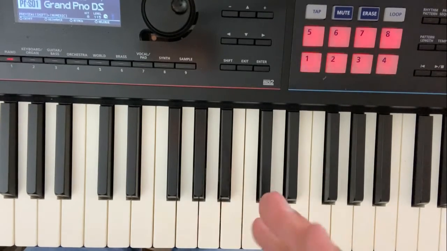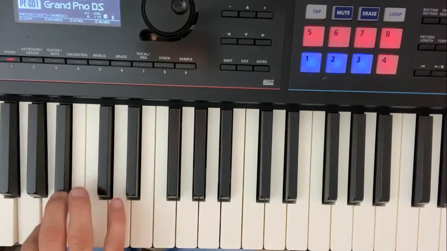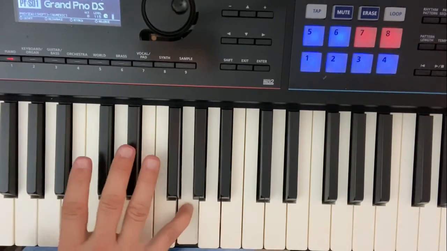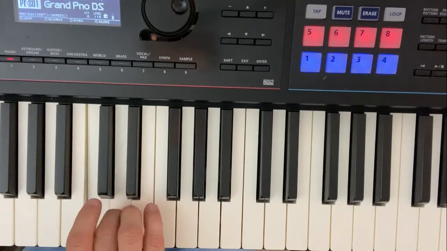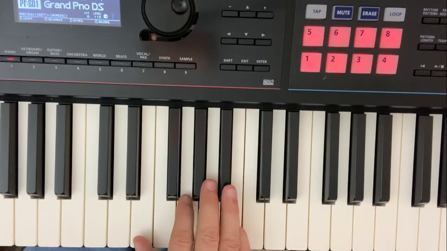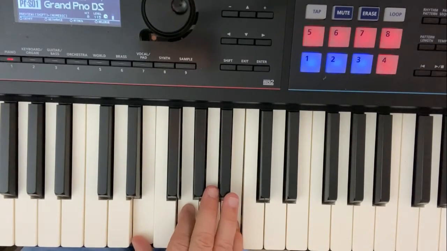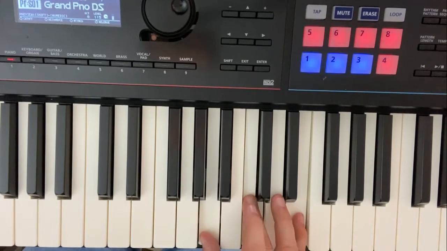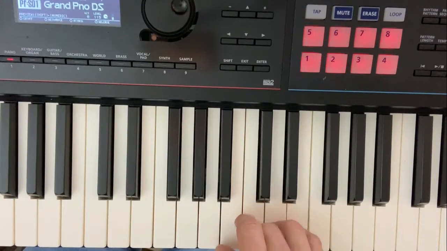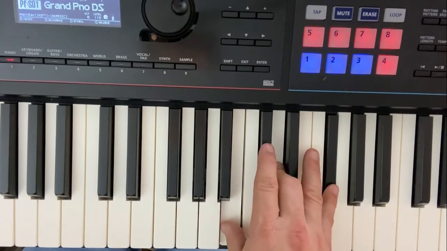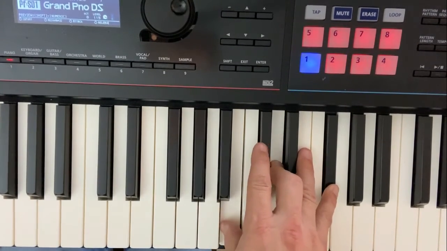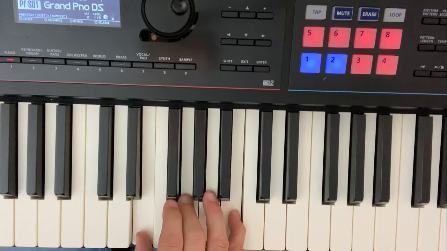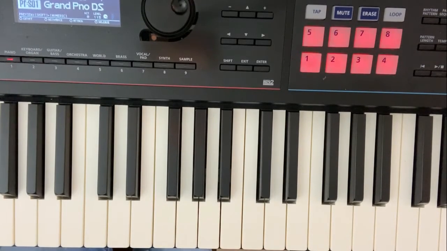And then the last one is G. We'll go up 6. 1, 2, 3, 4, 5, 6. And it's E minor. So the relative minor is E minor, A minor, and the 5 is B minor. Back to E minor.